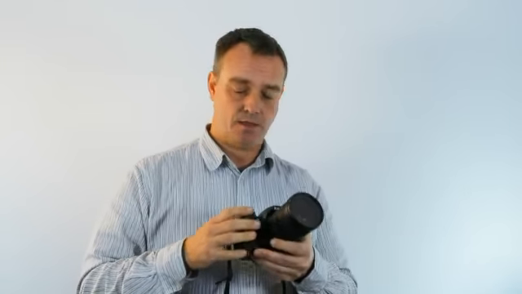So the shutter speed is measured as an actual time. So if it's set to 1 second, that means that the shutter itself will be open for 1 second. If it's set to 1/500th of a second, the shutter will be open for 1/500th of a second. And that time is what controls the amount of light entering the camera.